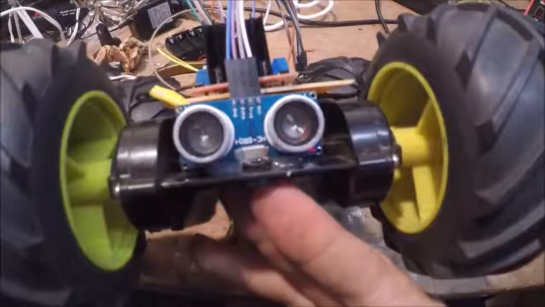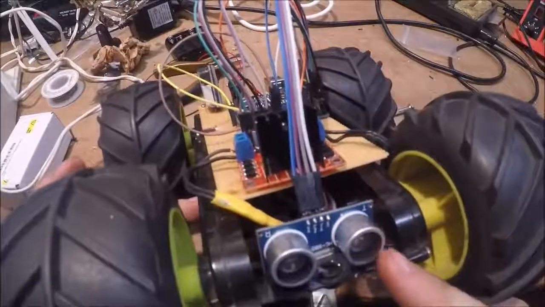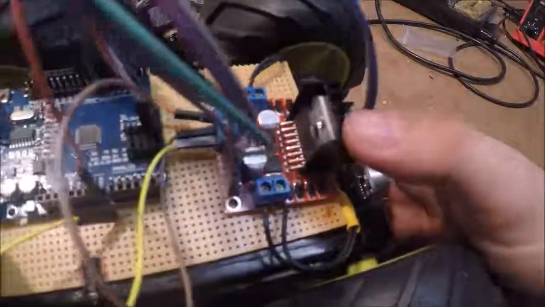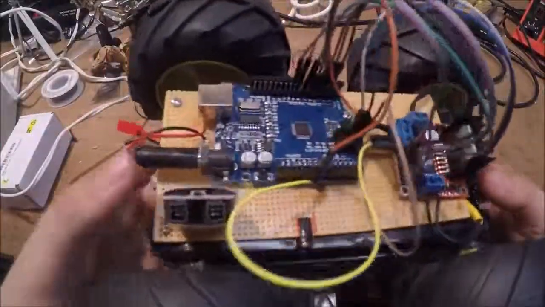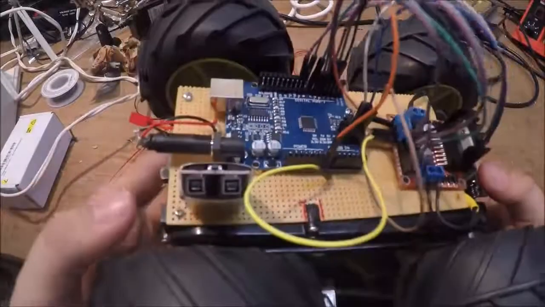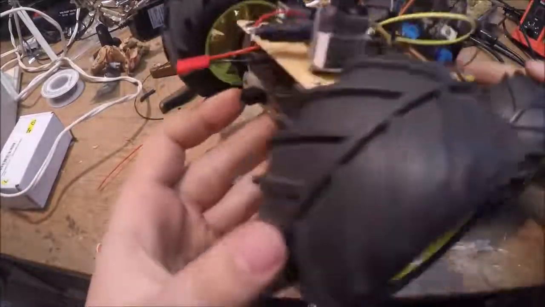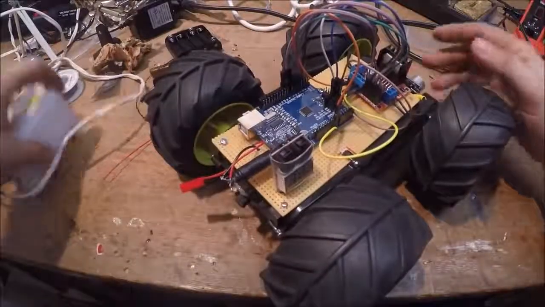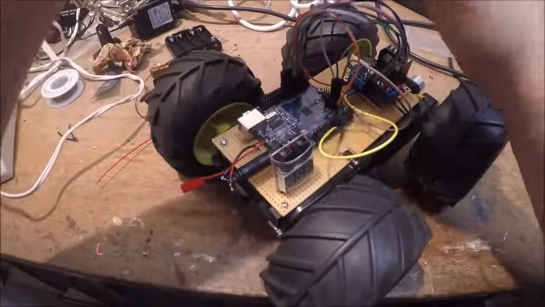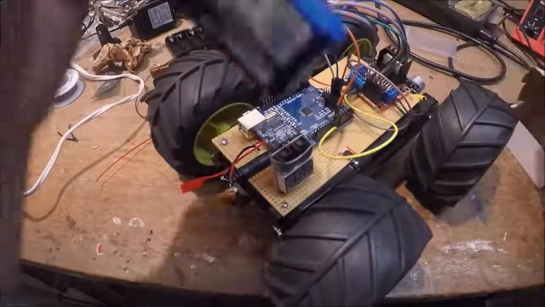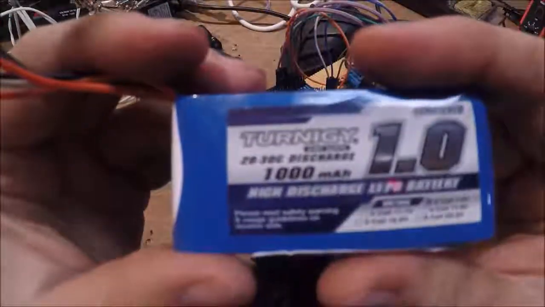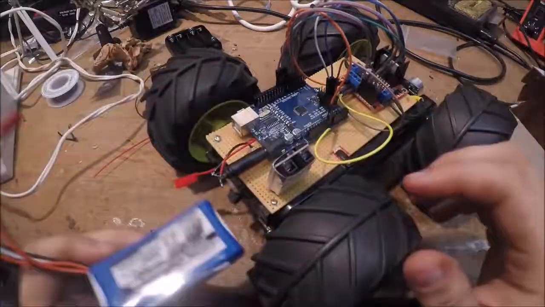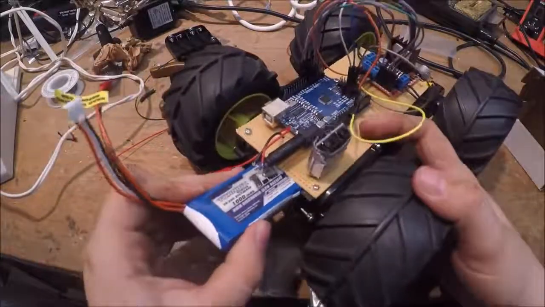So on the front here we got an ultrasonic distance sensor. I have an H-bridge motor driver set up here, an Arduino Uno clone, and then on the back here an on and off switch. Then I use a 2-cell 1000 milliamp hour LiPo battery that goes in the back here.